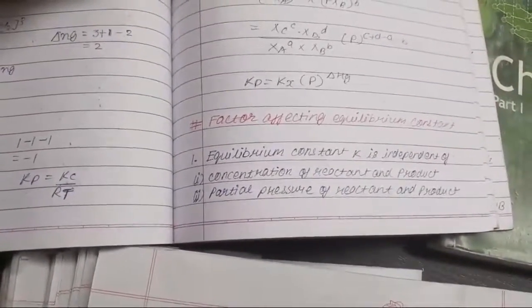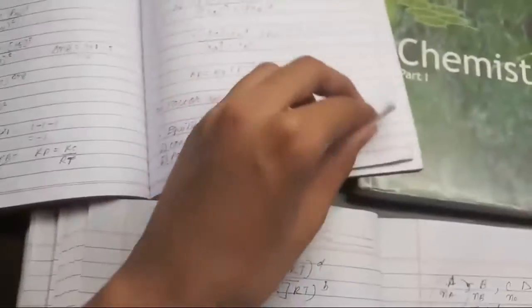There are some factors affecting the equilibrium constant. Equilibrium constant K is independent of the concentration of reactant and the partial pressure of reactant and product.